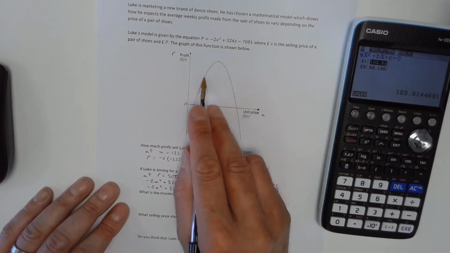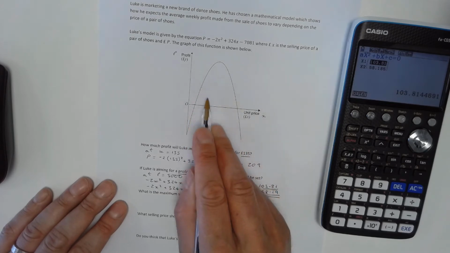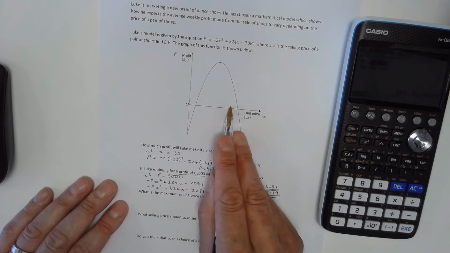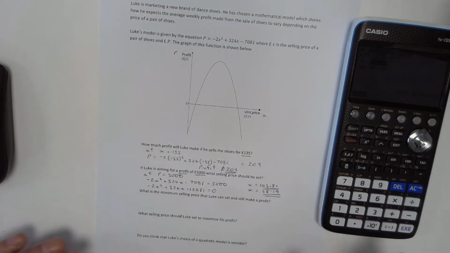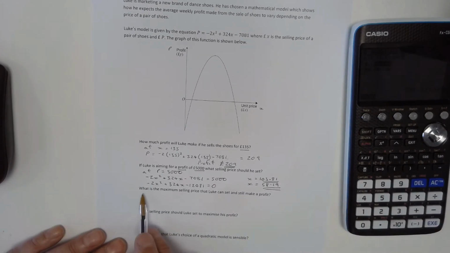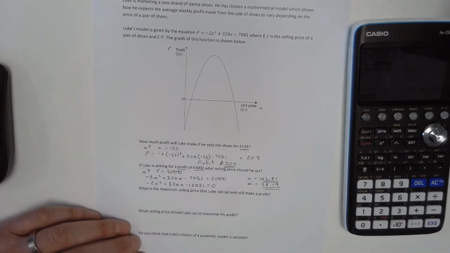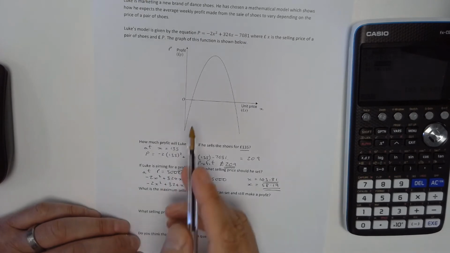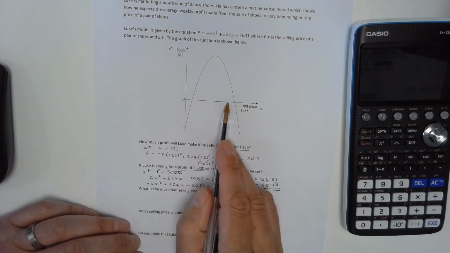So one will be at this side of the maximum, and one will be at this side of the maximum. So one will be over here somewhere, and one will be over here somewhere. Okay. So next part, what is the maximum selling price that Luke can set and still make a profit? So what I'm after here, this is my unit price changing.